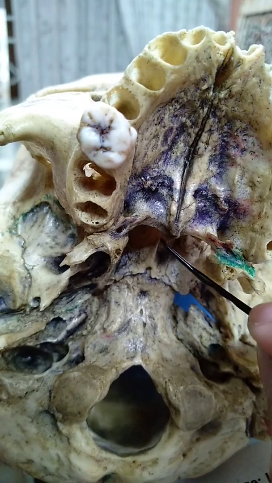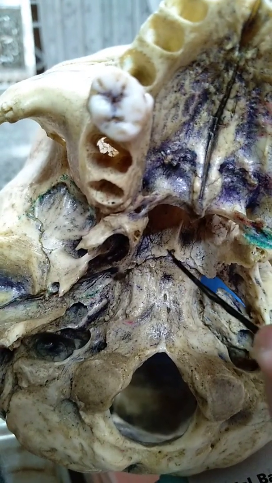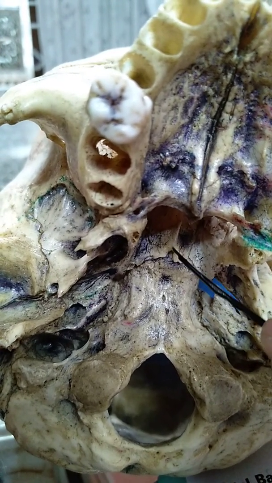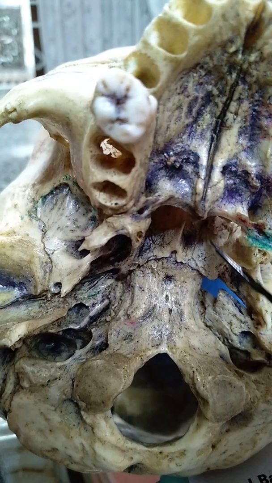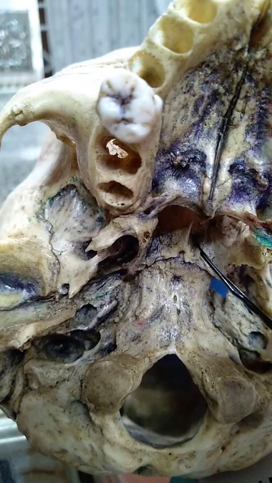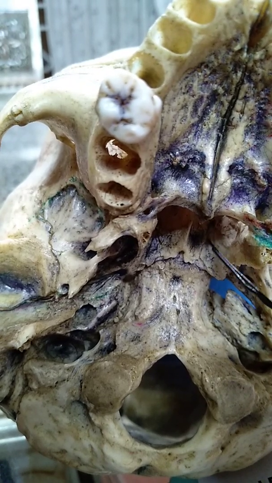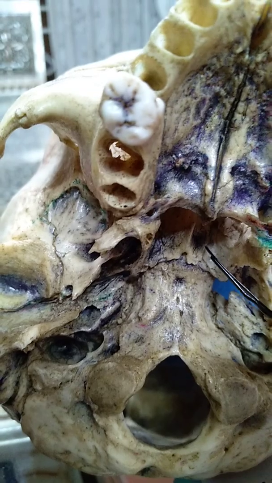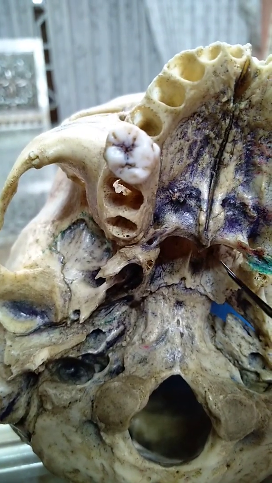This is the vomer. Let me show you again. Vomer, the 2 alae. This is called the vomerovaginal canal. Here you have these palates. You can see this structure. These palates are going to unite with the vaginal process, forming the palatovaginal canal. That was for the medial part.